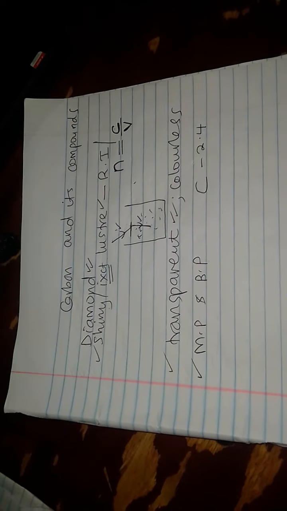Transparent, colorless, shiny appearance. Diamond has a high melting point and boiling point. Why? Because diamond majorly has carbon, which has an electron configuration of 2,4 as far as its position in the periodic table is concerned.